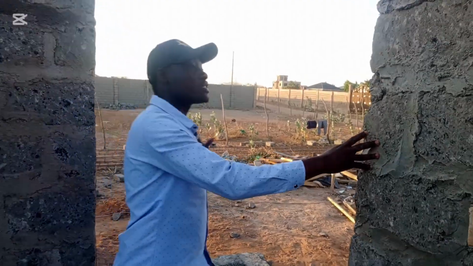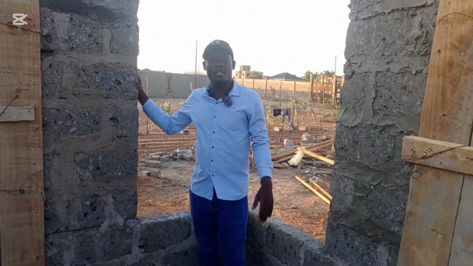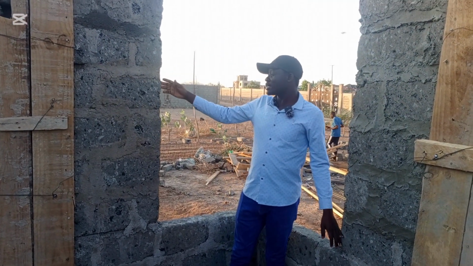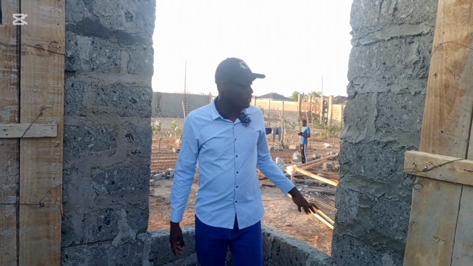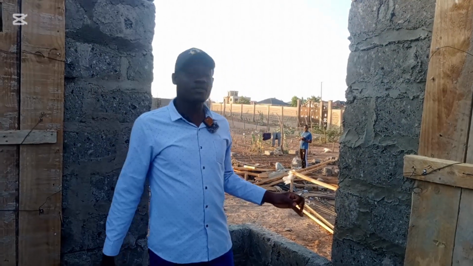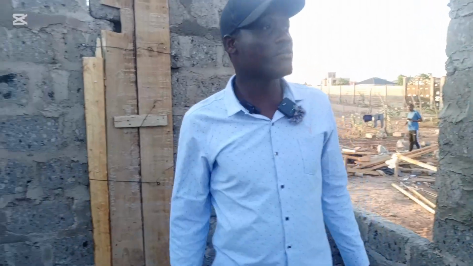So in this space we are going to put a tinted glass window, for at least our house to get sufficient light and sufficient ventilation.